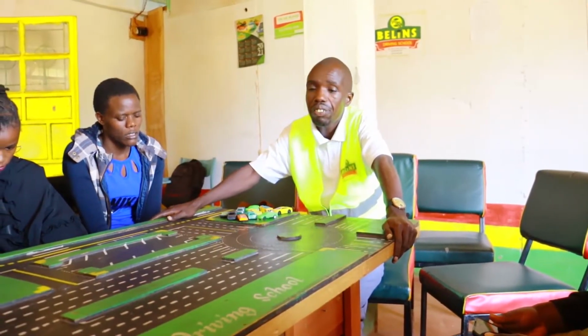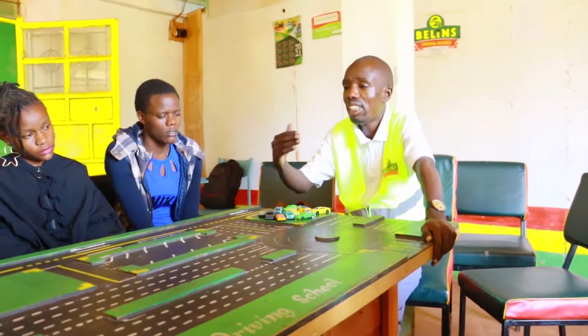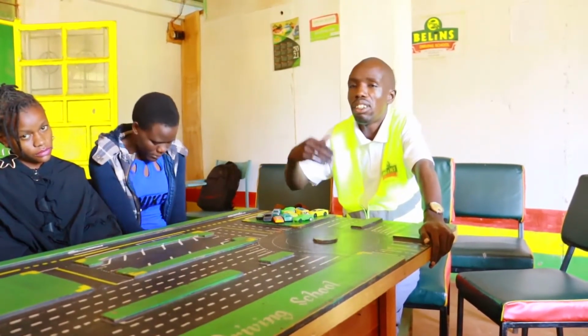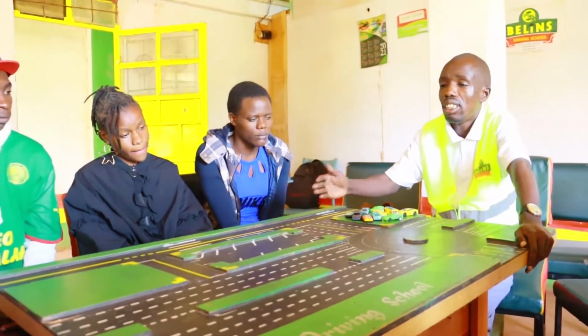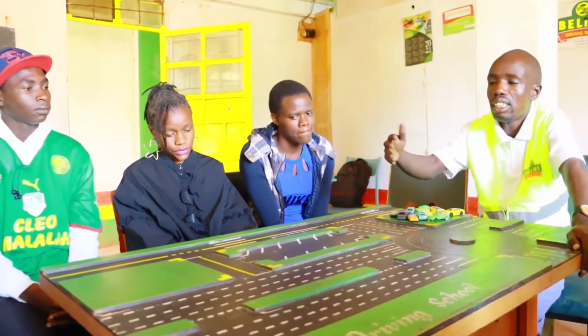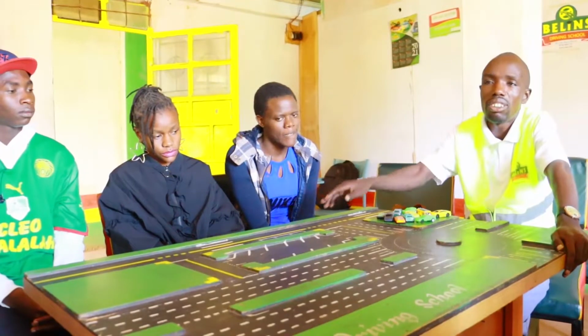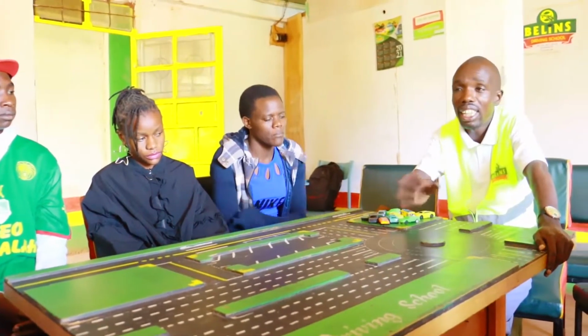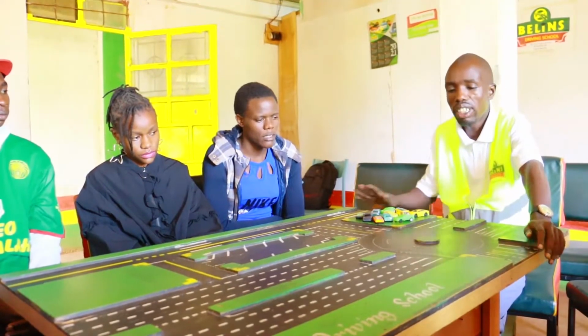Okay? So this model townboard has features. Features are the things that you can see. You can call them features or components. This is what makes it a model townboard, whether it is a color, drawings, or design. Everything here represents what is on the actual ground. There's nothing like decoration here. Everything represents what is on the actual ground.